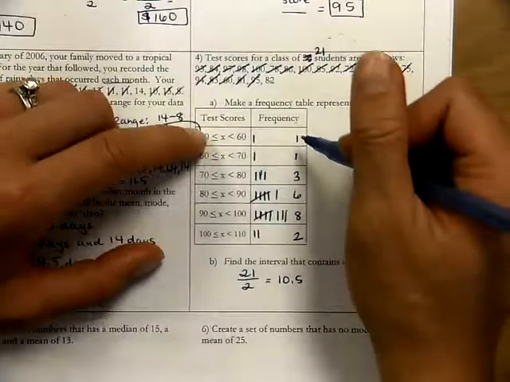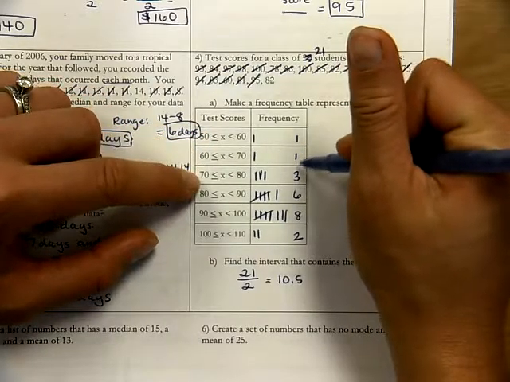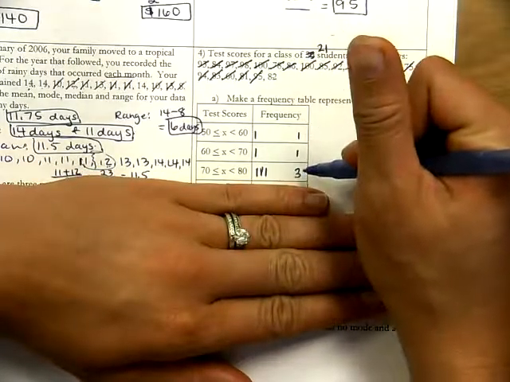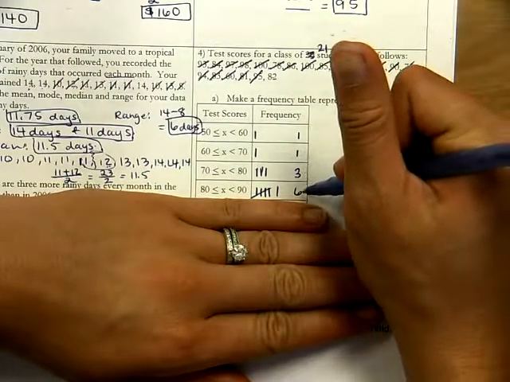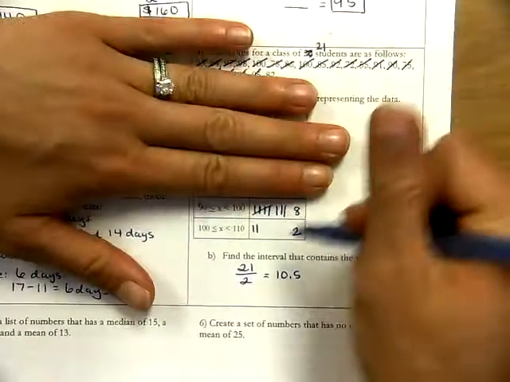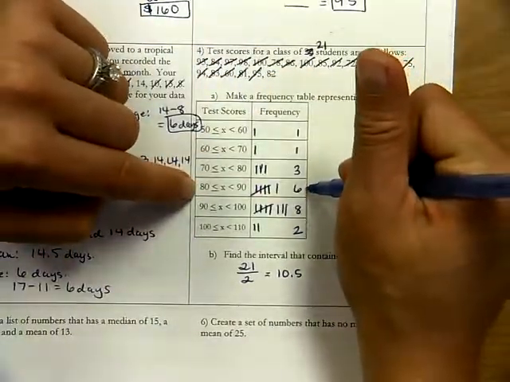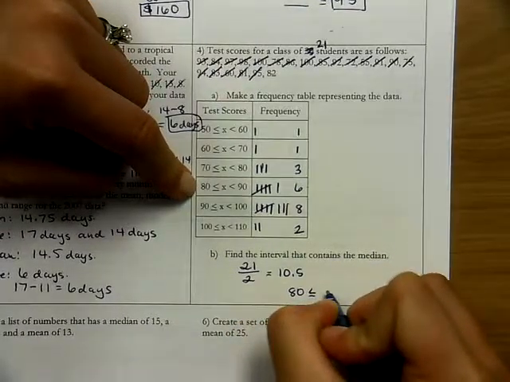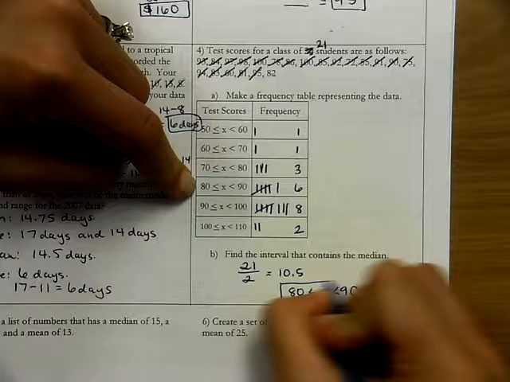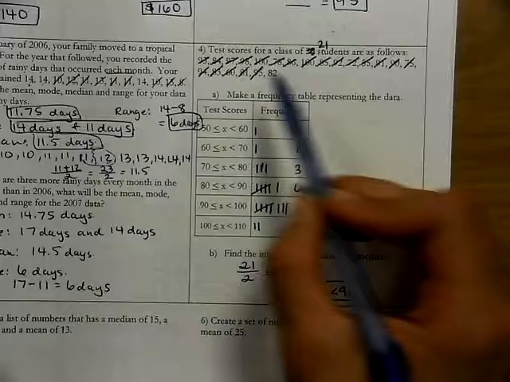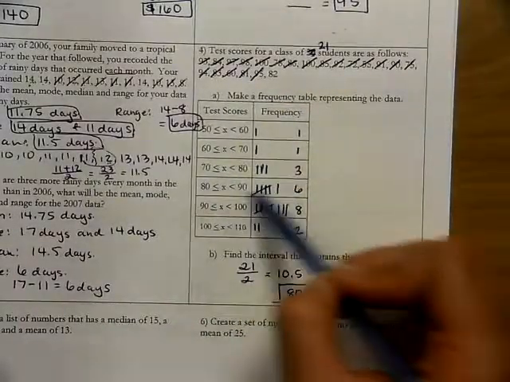All right, so if we look at this, there's 1, 2 total. Now once we get to here, we have 5 below this number. Once we get here, we have 11 below. Okay, so the 11th number will be in this interval. Look in here, there's 10 below here. So the 11th number has to be in this interval. So the interval that contains the median would be 80 less than or equal to x less than 90. The 11th number, if we listed them in order, would be in that interval. And again, you could have listed all these out and figured out what number it was, but this would be a faster way to do it.